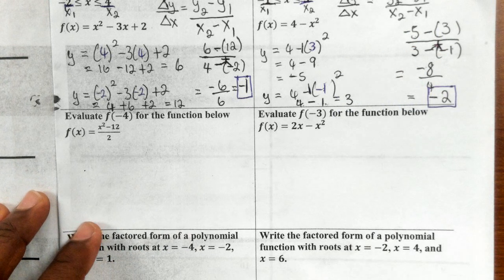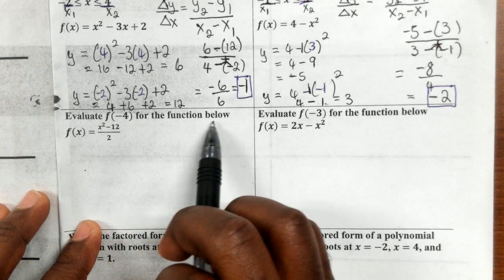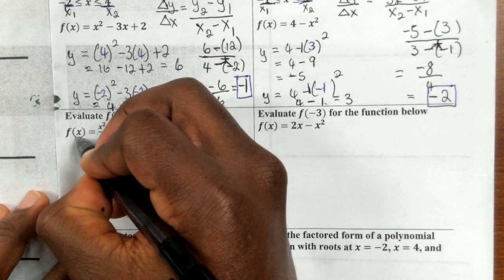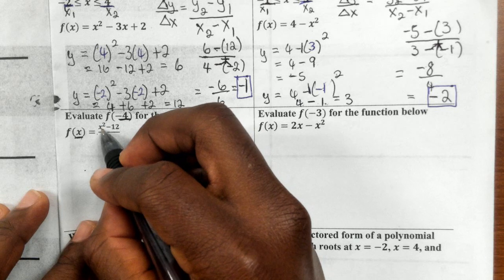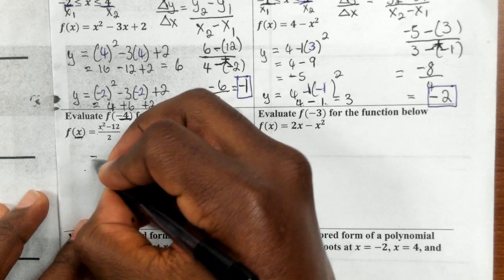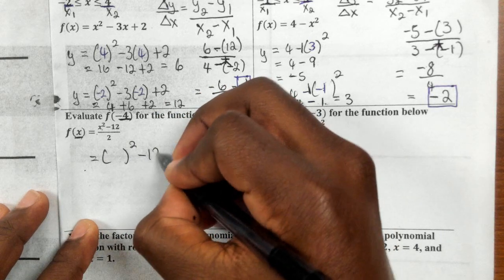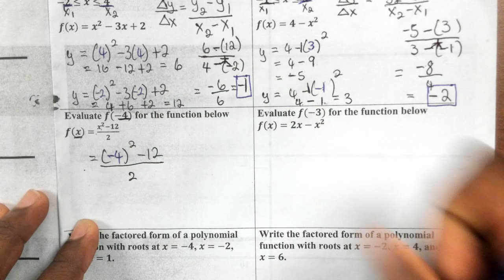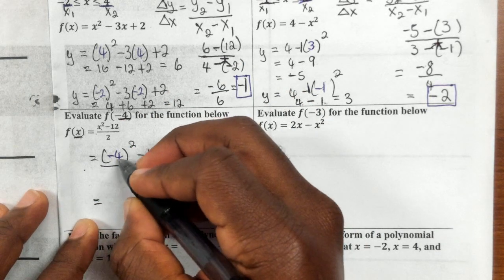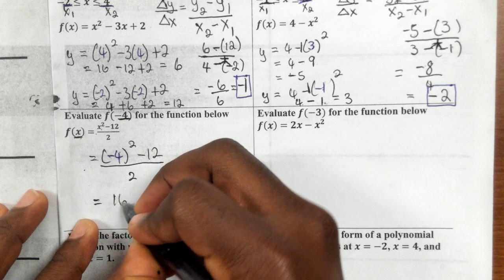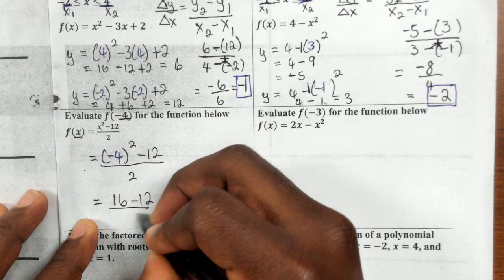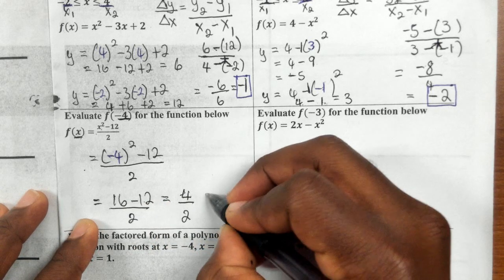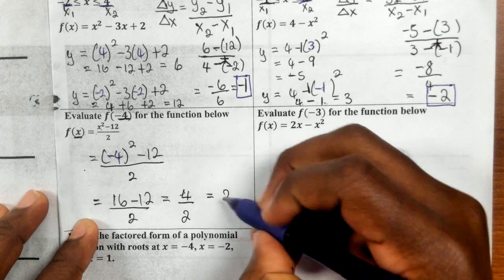So the next one says we're evaluating f of negative 4 for this function below, okay? So essentially, this negative 4 is replacing the x. So anywhere I see x in this equation, I'm going to write negative 4. So I'm going to have parentheses squared minus 12, all divided by 2. And then what are we plugging in? Negative 4. All right? Negative 4 squared is negative 4 times negative 4, which is positive 16. Then we rewrite the minus 12 all over 2. 16 minus 12 is 4. 4 divided by 2 is 2. And that is my result.